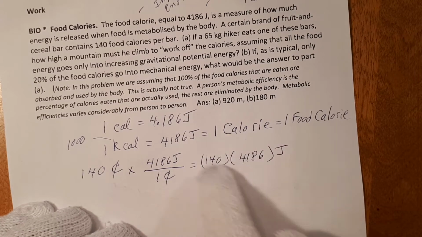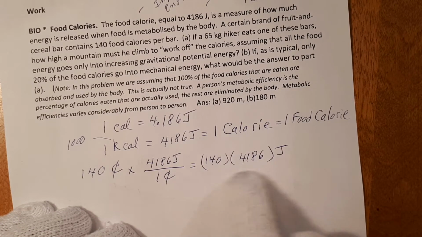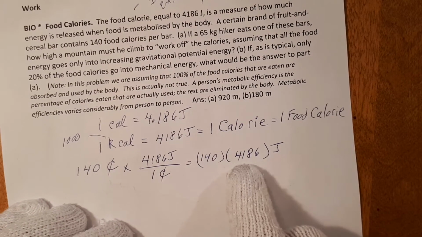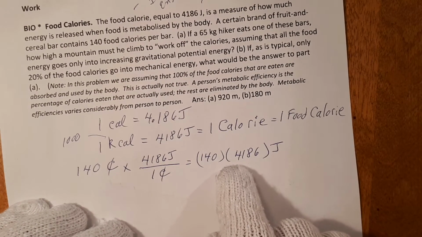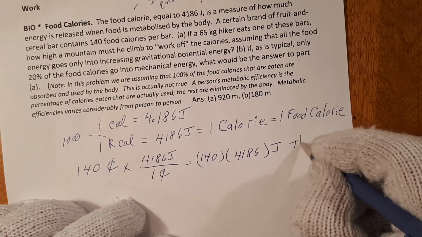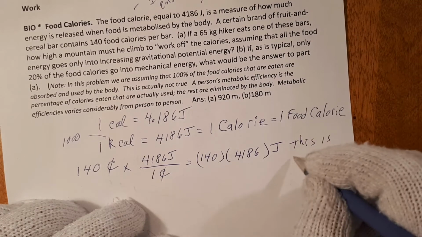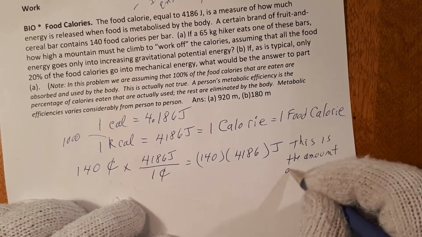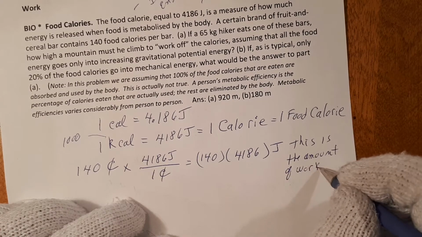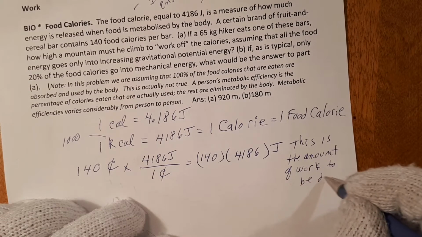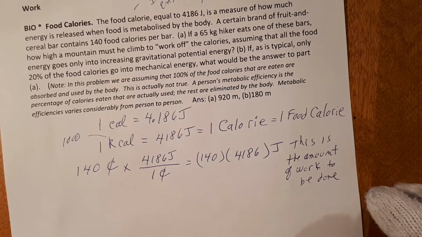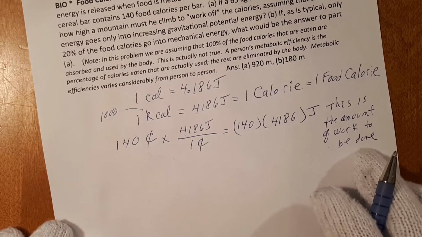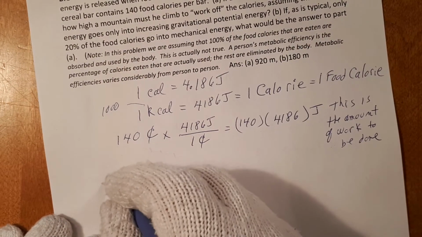In effect, now this climbing the mountain, now he needs to burn off all of this energy. This will be his exercise. How much exercise must he do to burn off this amount of energy? And we had our equation for work. We just did that earlier.